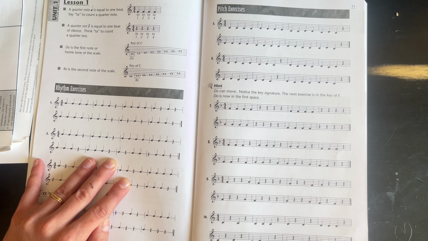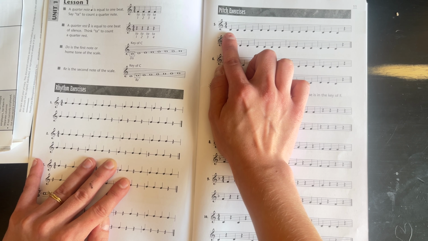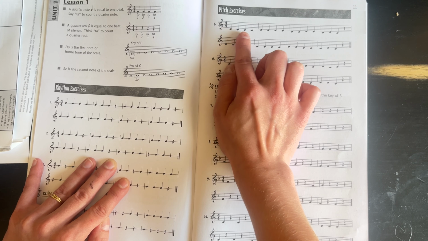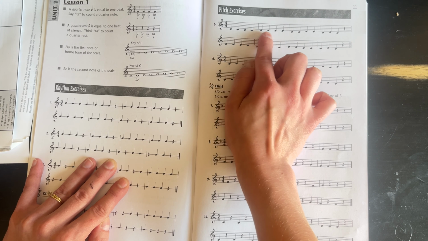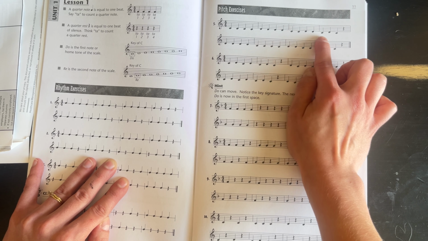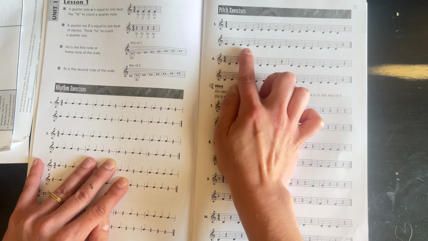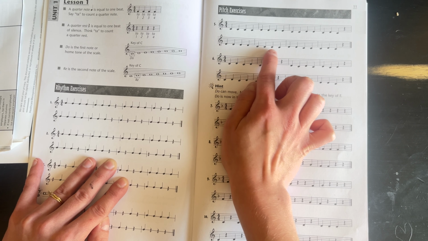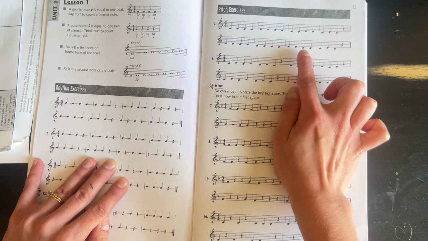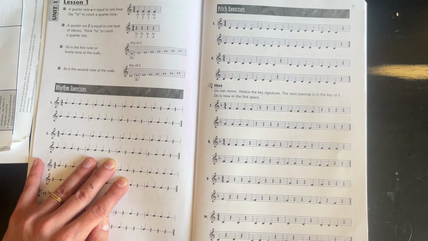Do, do. My digital piano's being silly. Do, okay. 1, 2, ready, go. Do, do, do, do, re, re, re, re. Do, do, re, re, do, re, do. Re, re, re, re, do, do, do, do. Re, re, do, do, do, re, do. All right.